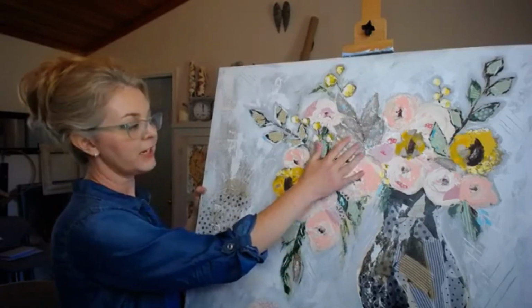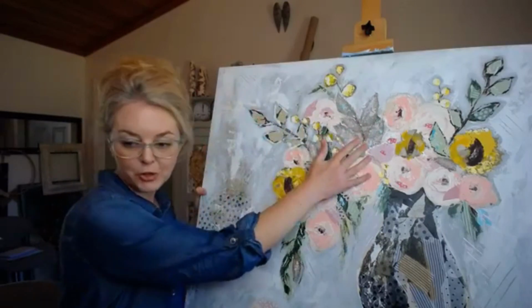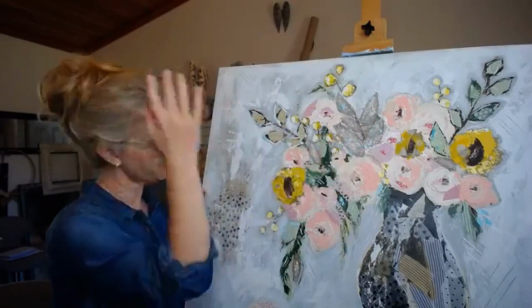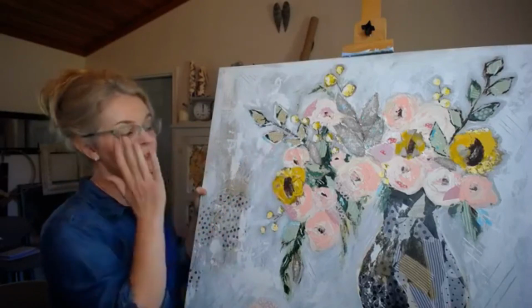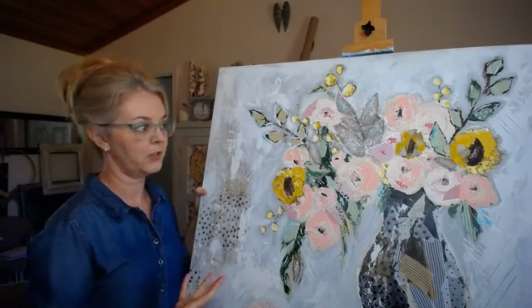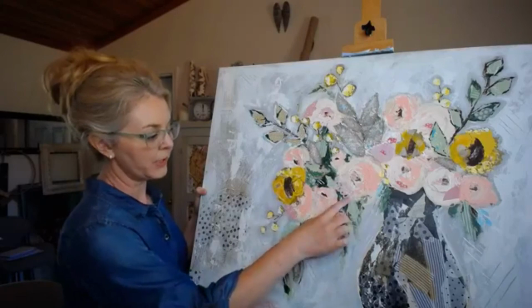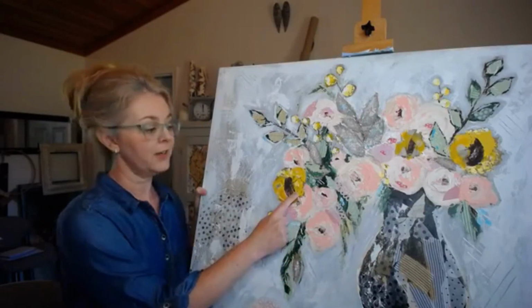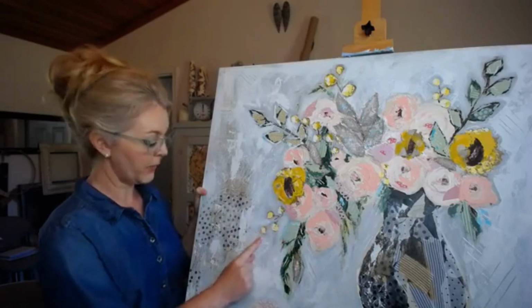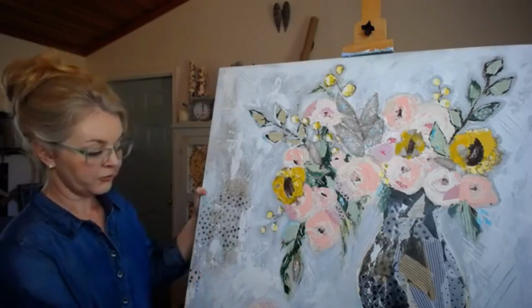So on this canvas, I have used burlap to make these leaves. There's also paper. So this would be collage work, paper collage. There's paper here, there's paper here. There are pieces of fabric and paper and paint all over the whole canvas.